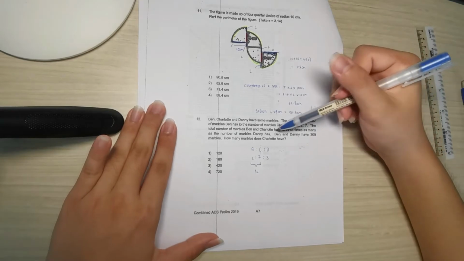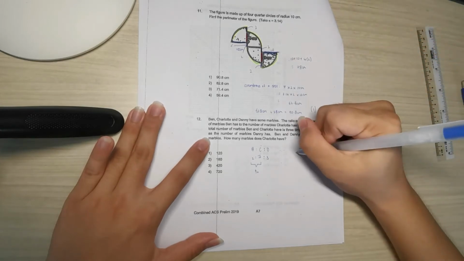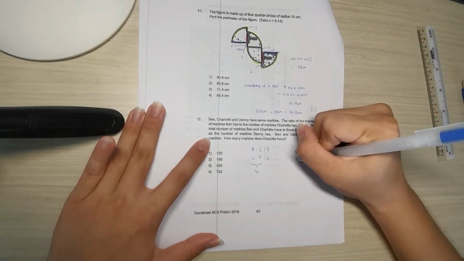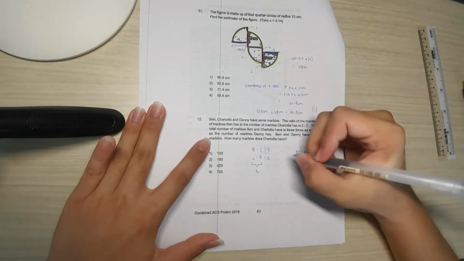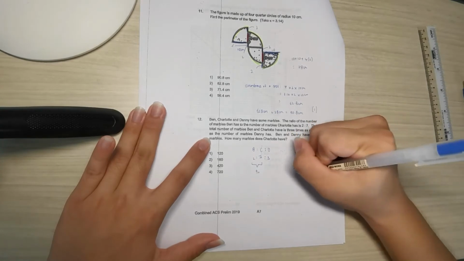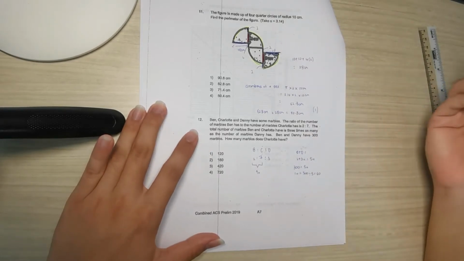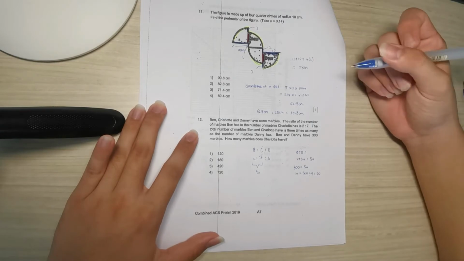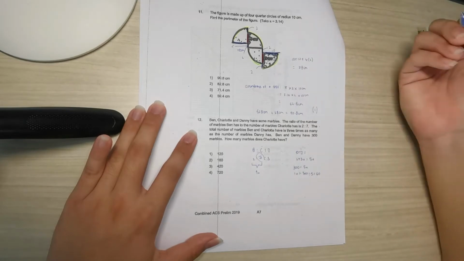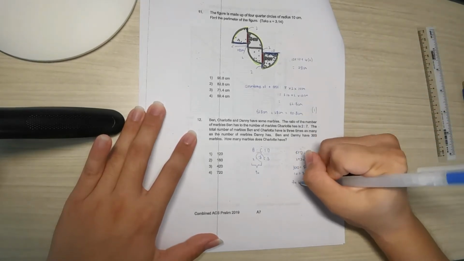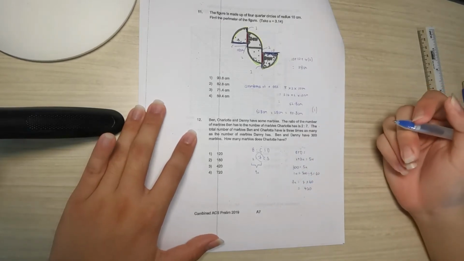Okay, and continuing, Ben and Danny have 300 marbles. So Ben plus Danny is actually 2 plus 3 units, which is 5 units. So 300 marbles equals 5 units. 1 unit equals 300 divided by 5, which is 60. And how many marbles does Charlotte have? This is what the question is asking for. So we look back to our ratio again. Charlotte has 7 units. So we take 7 times 60, which equals 420. And my answer is 3.